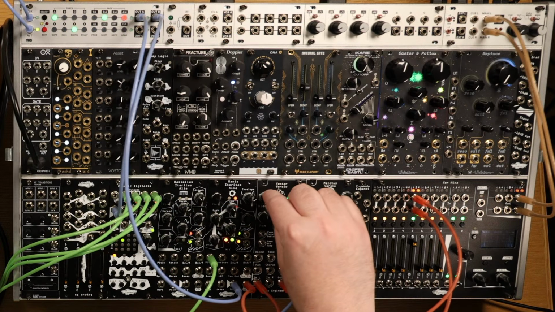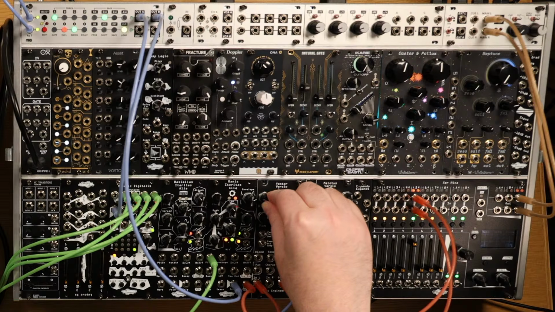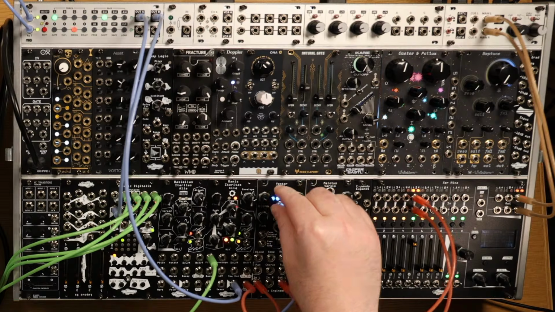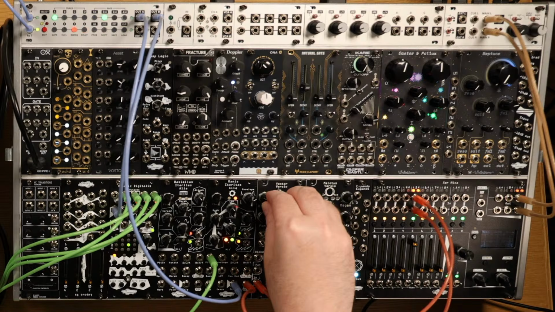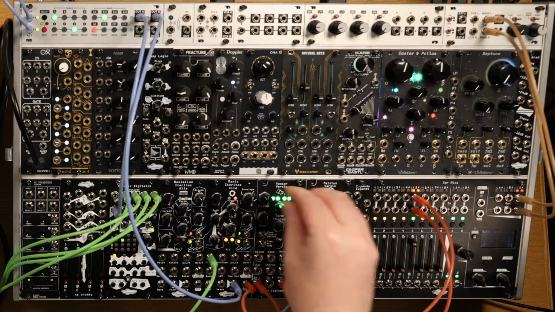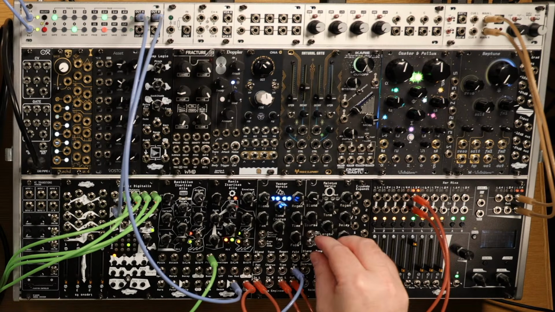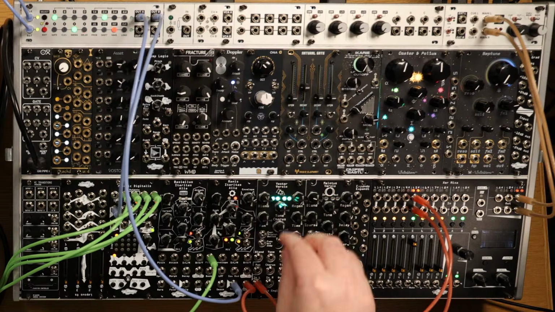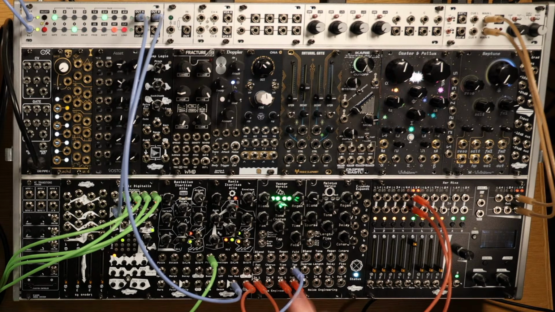So let's increase the dry wet so we start to hear the delayed sound. This is a 3-tap delay, so for every note it gets on the input, you should hear 3 repeating copies of it. And we have it clocked, so the time of the repeats is synced to the tempo.